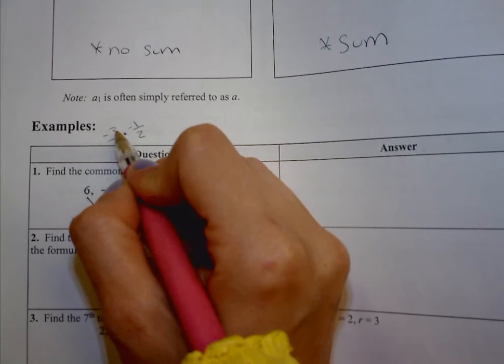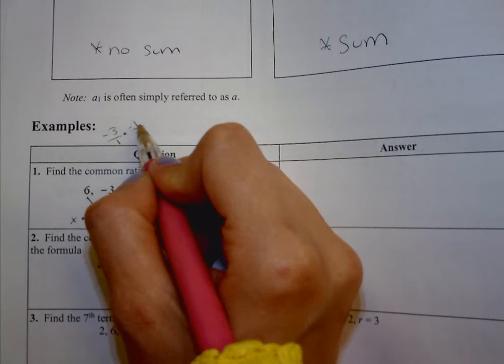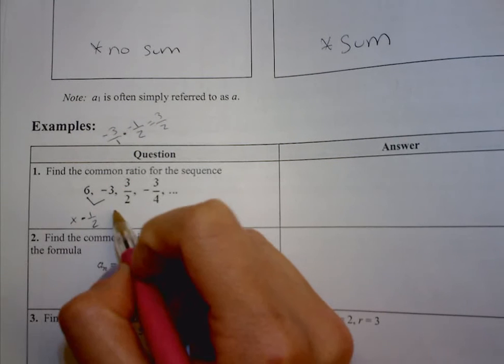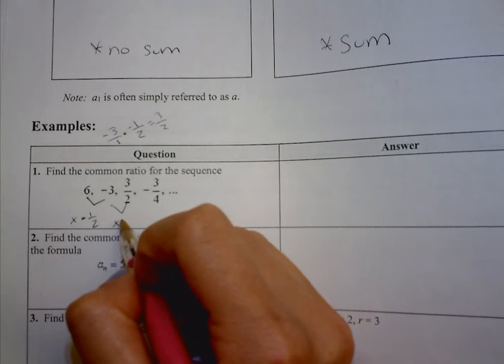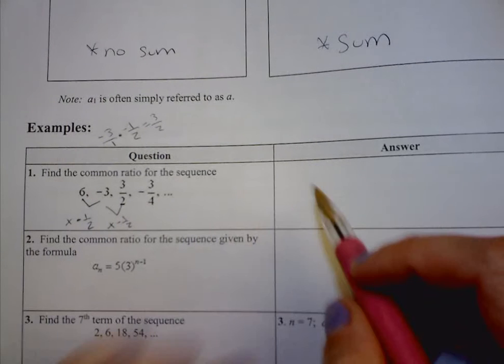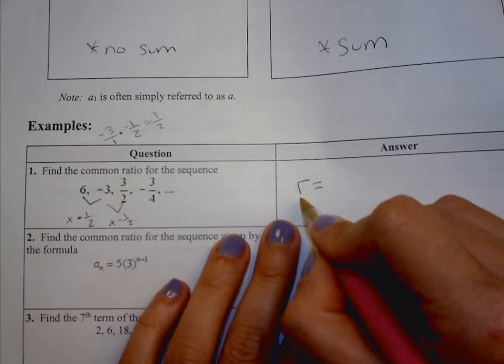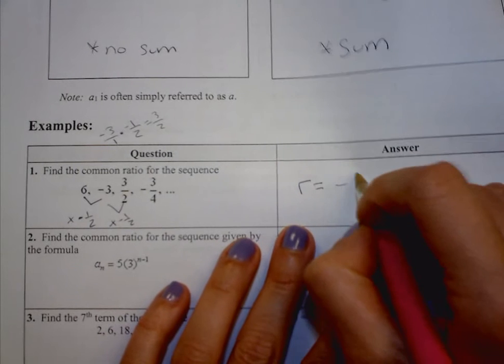Multiply across, negative 1 times negative 3 is a positive 3 over 2. Okay, so I'm good there. So that means my common ratio, which we say is r, is equal to negative 1/2.